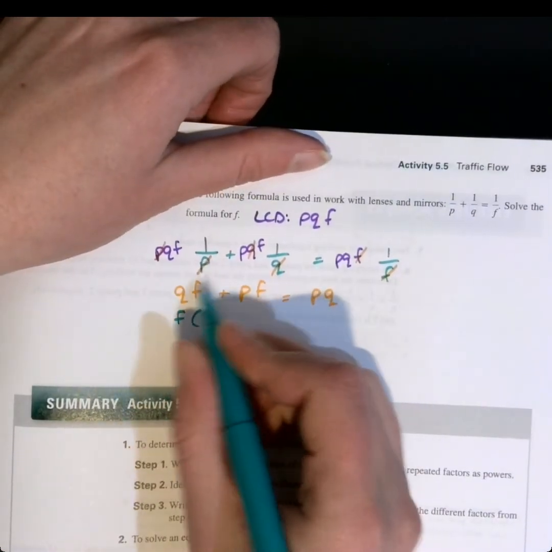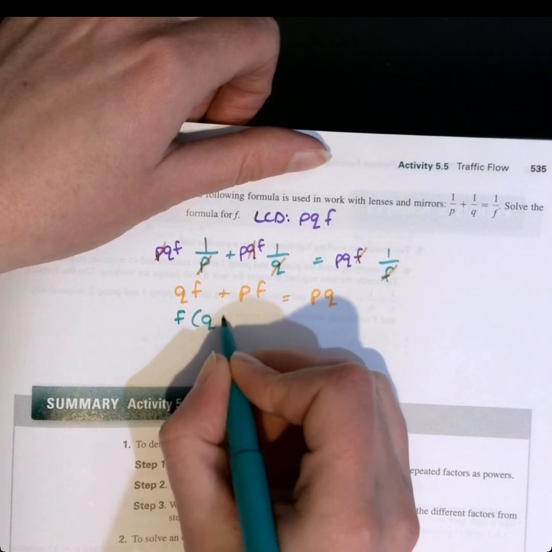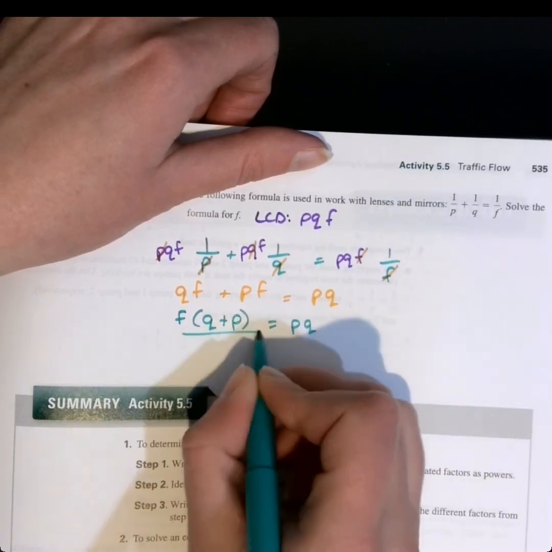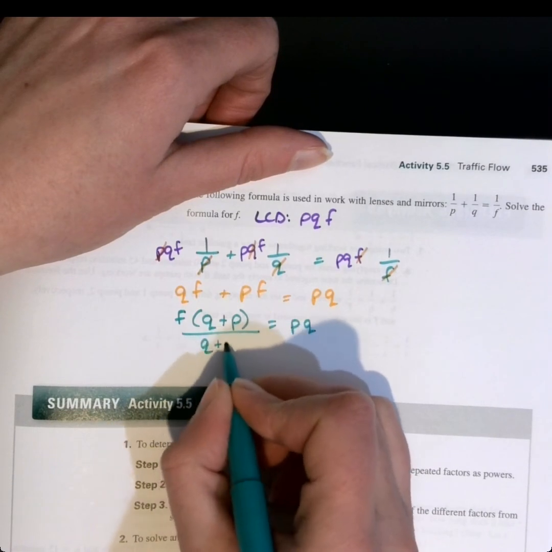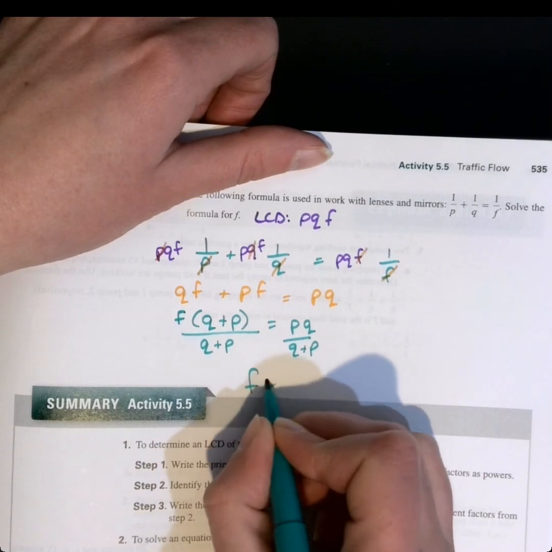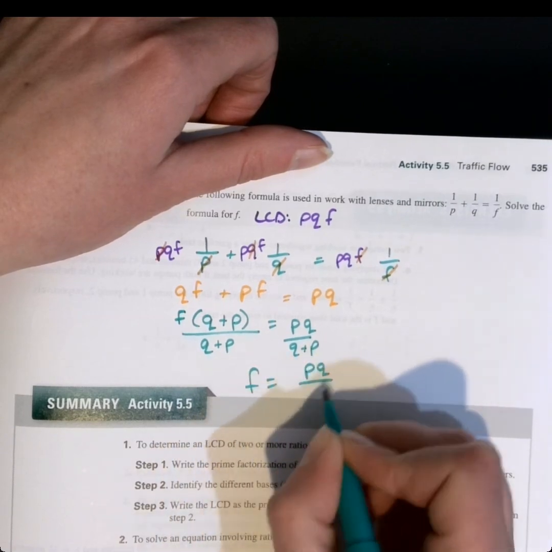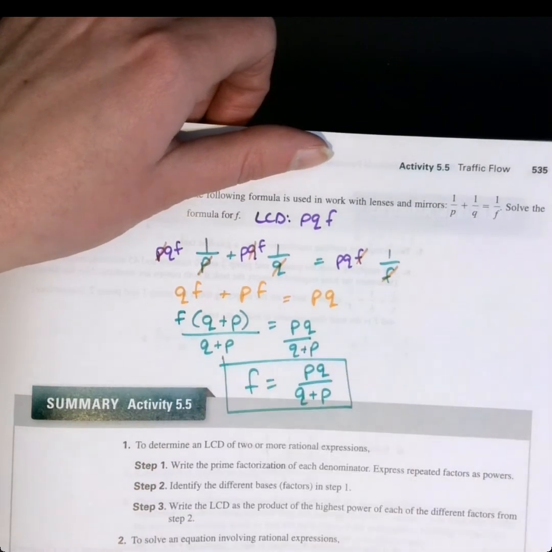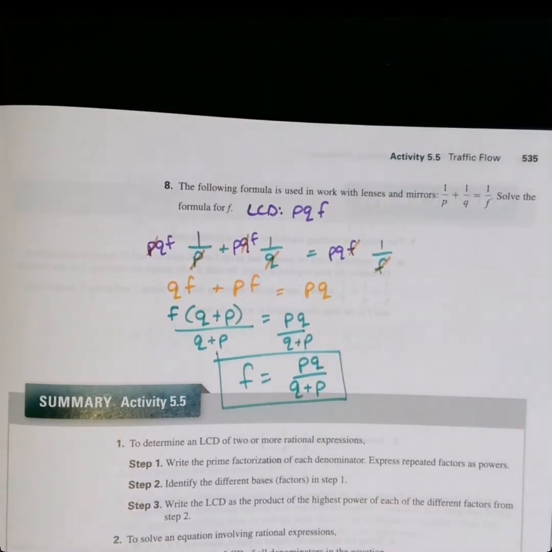It's a greatest common factor of those two, and that'll leave me with Q plus P equals PQ, and then I can divide that off to get F by itself. So divide by Q plus P. So this gives me F equals PQ over Q plus P. And that's where that T2, T1 over T2 plus T1 formula comes from.